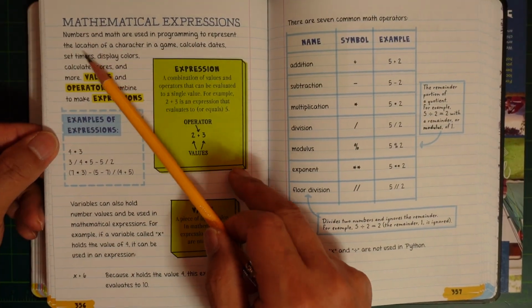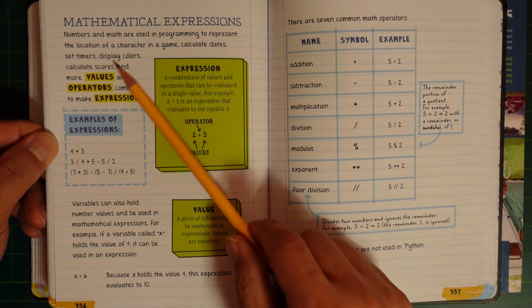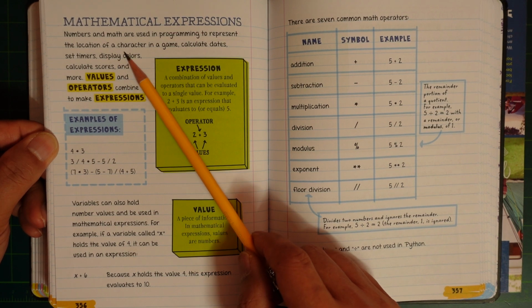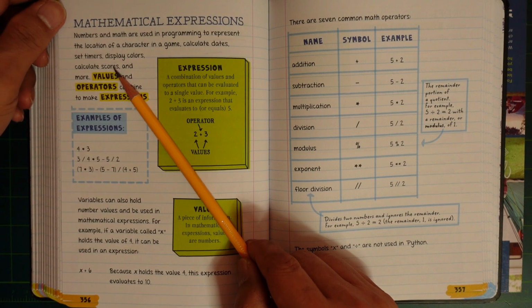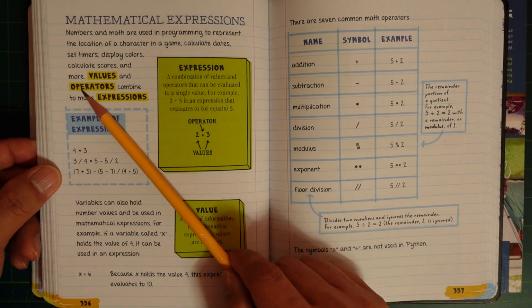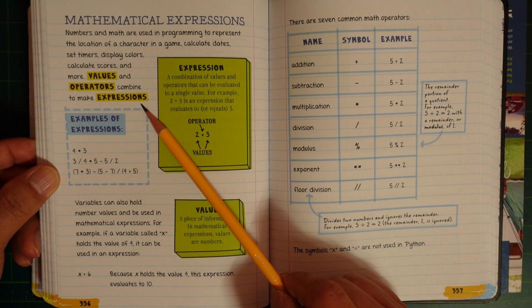Mathematical expressions. Numbers and math are used in programs to represent the location of a character in a game, calculate data, set a timer, display color, calculate score, and more. Values and operators combine to make expressions.